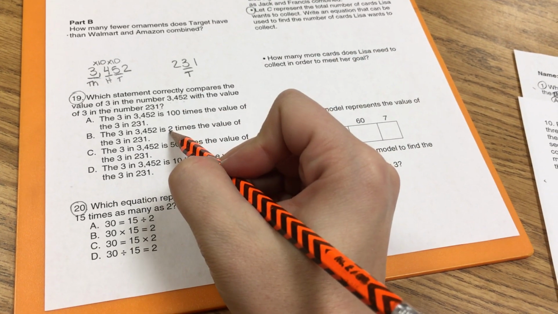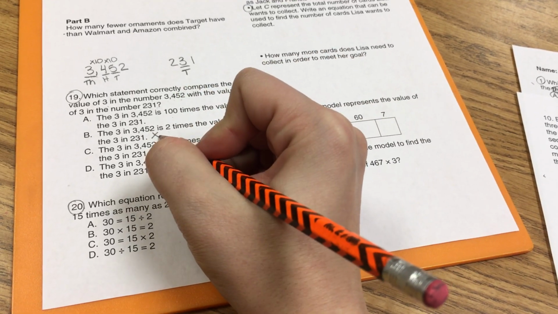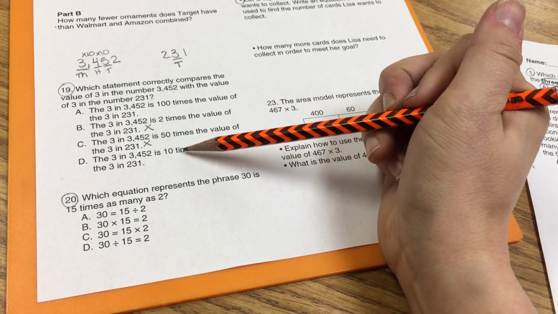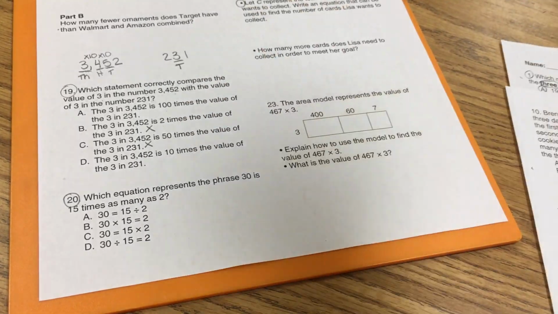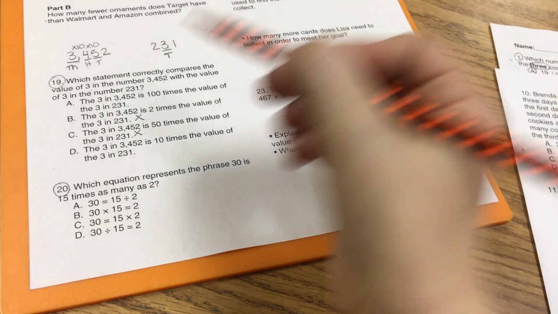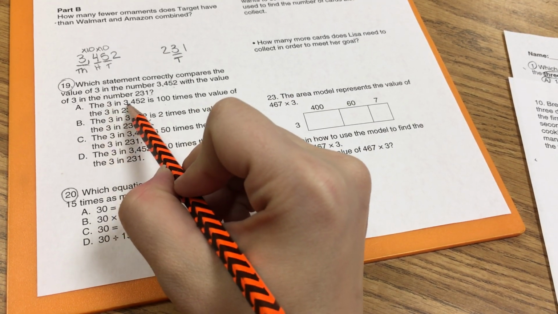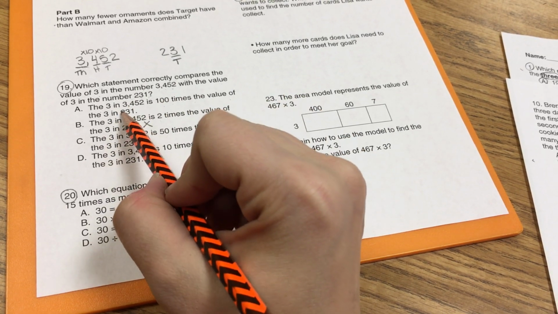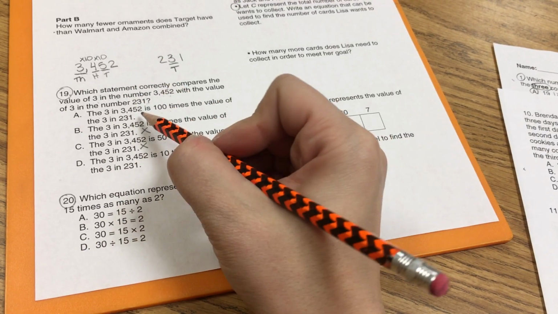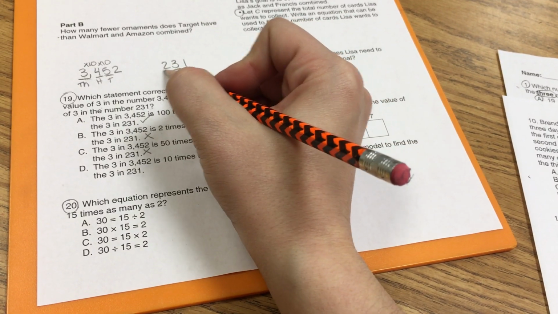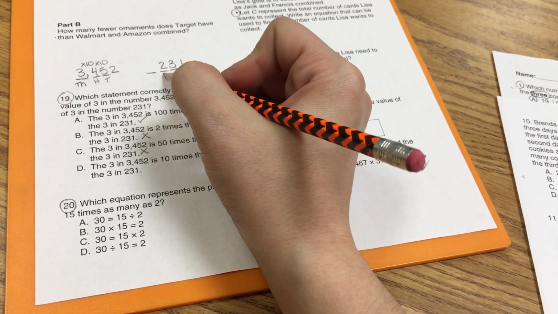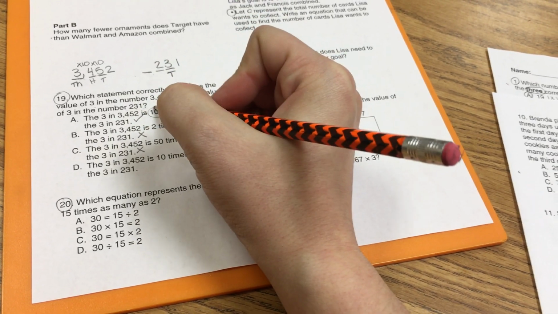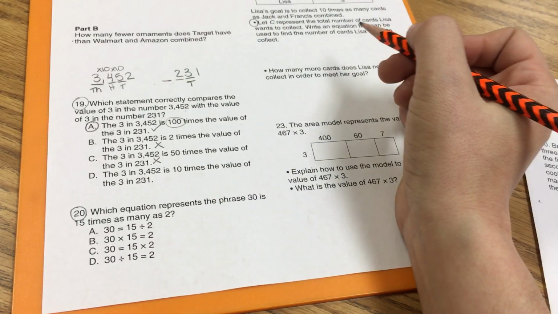Well, we know we're not moving 2 times. That doesn't make sense. Or 50. When we move place value, you know we're only going 10, and we just saw that we can go to 100. So is the 3 in 3,452 100 times the value of the 3 in 231? Yes, it moved up 2 place values. So it moved up times 10 and times 10, which would give you 100. So A would be your correct answer.